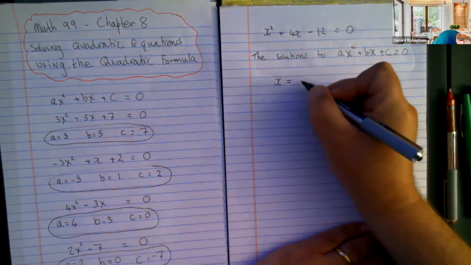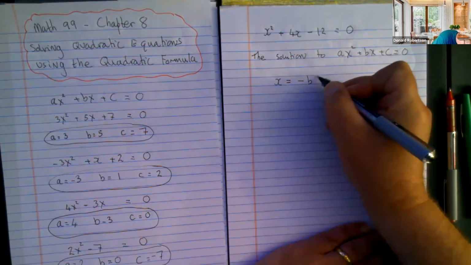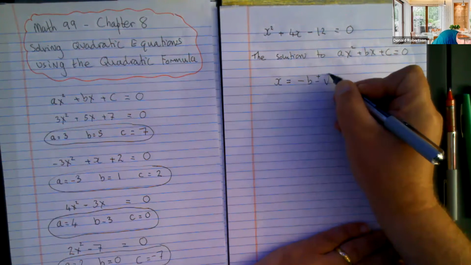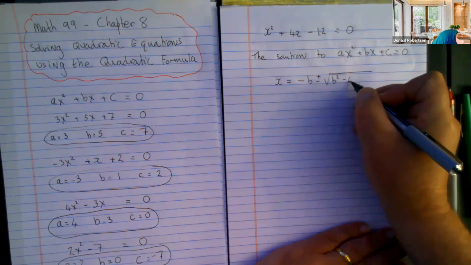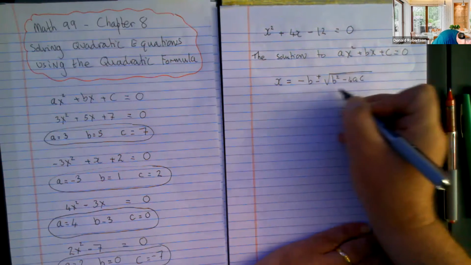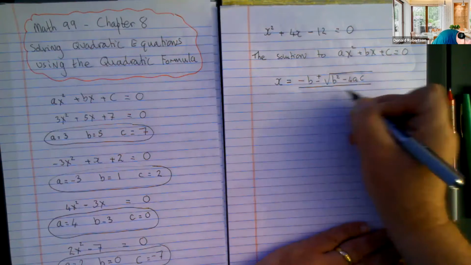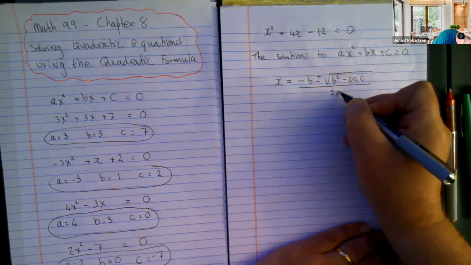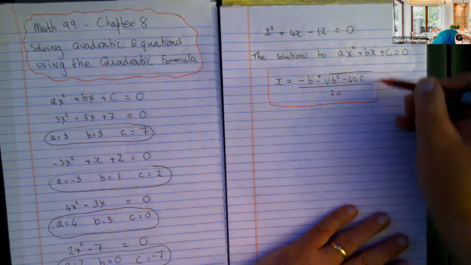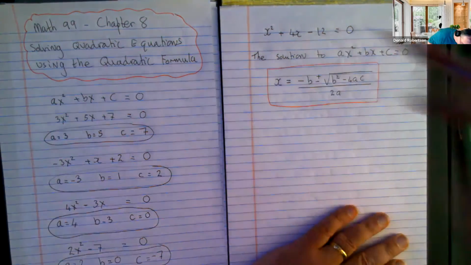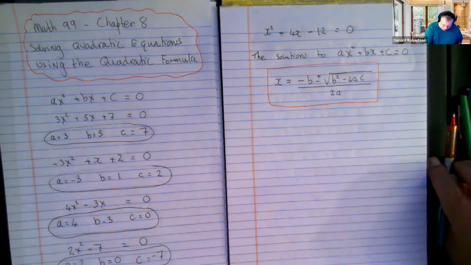It's x equals negative b plus or minus the square root of b squared take away 4ac, all over 2a.